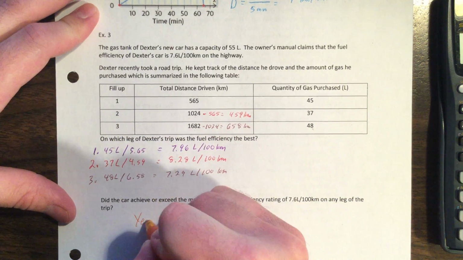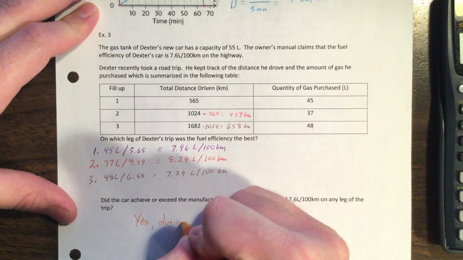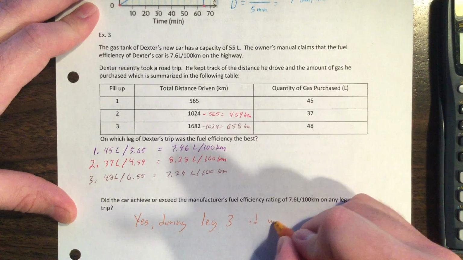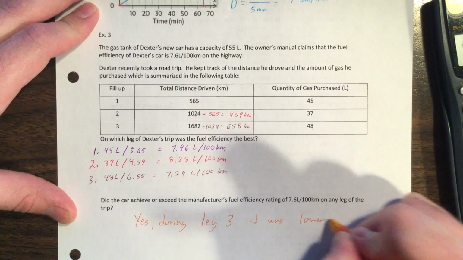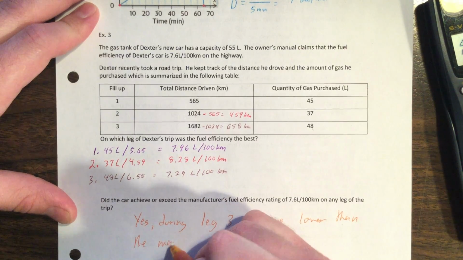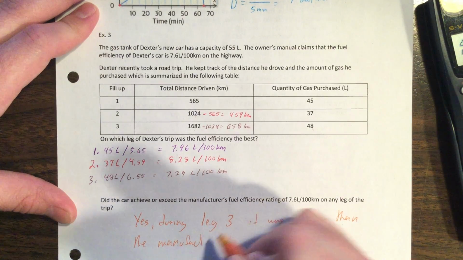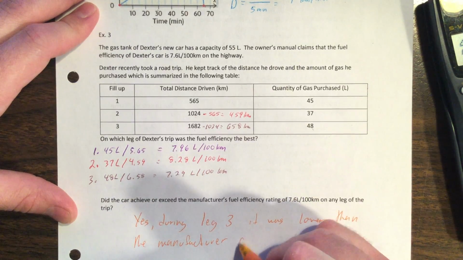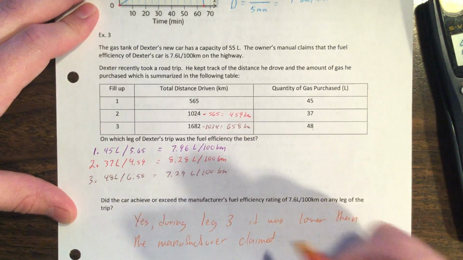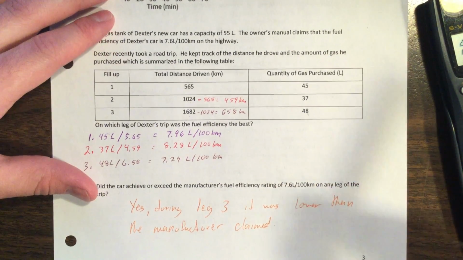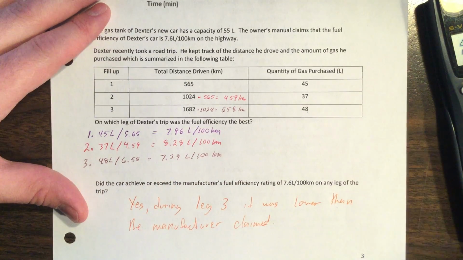During leg 3, it was lower than the manufacturer claimed. Okay. Now overall, it may not have been, but during that one leg there, it was.